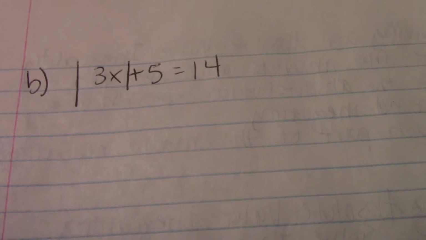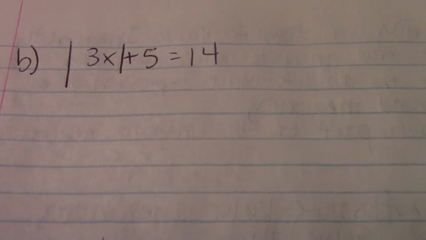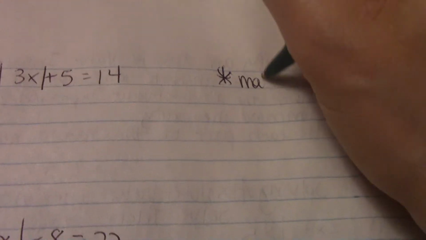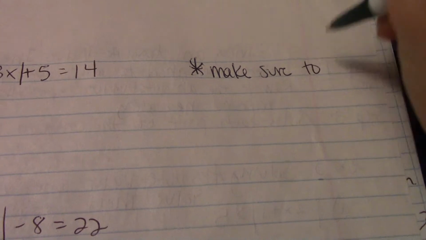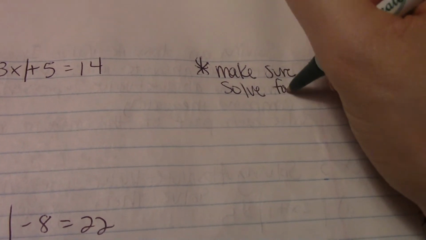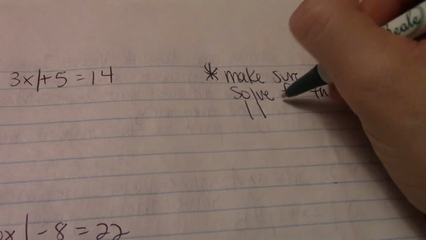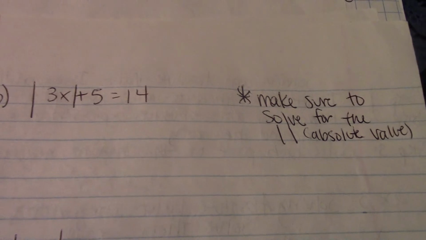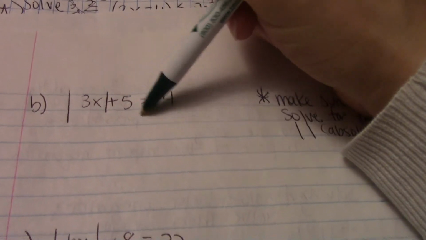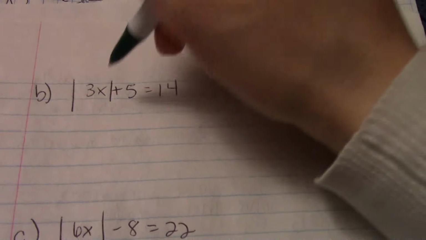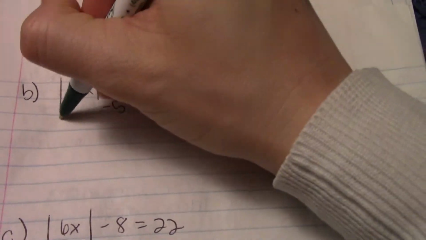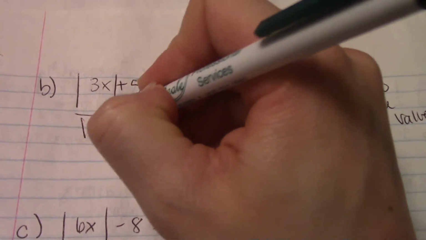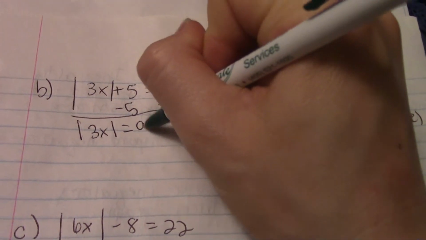Now, here's B. There's one step before we write two equations, because we have to solve for the absolute value signs before we do anything. So this 5 here has to move to the other side before we can write our two equations. So we need to minus our 5. So we're left with absolute value of 3x is equal to 9.